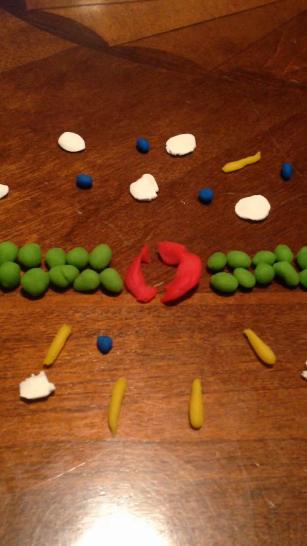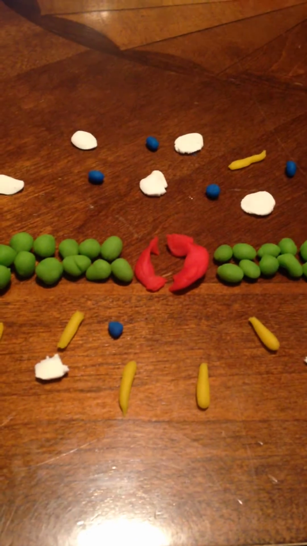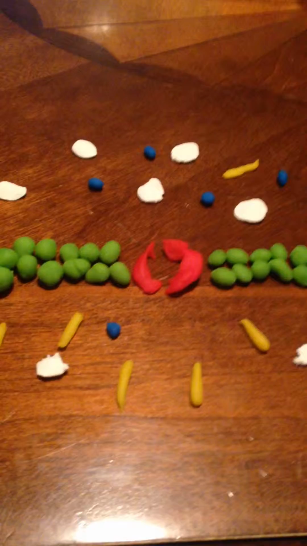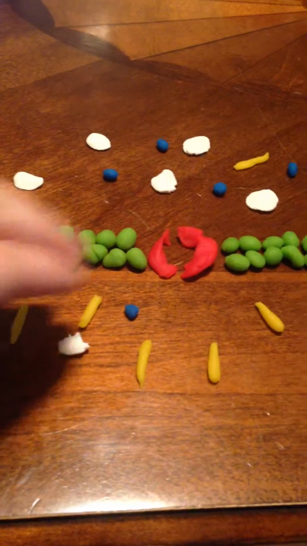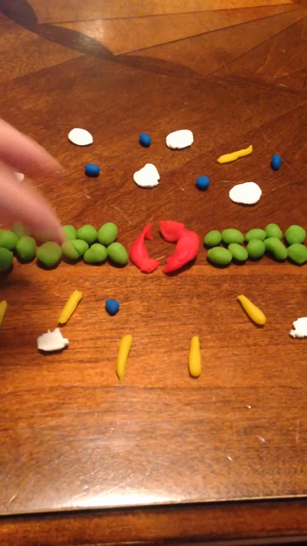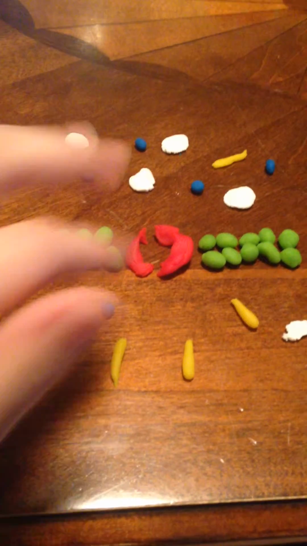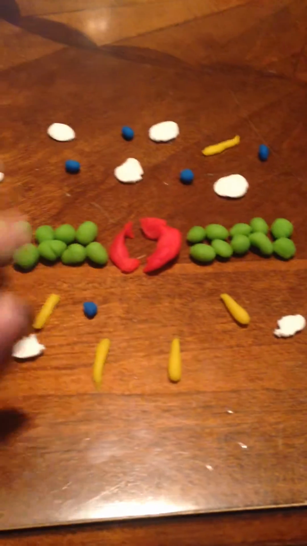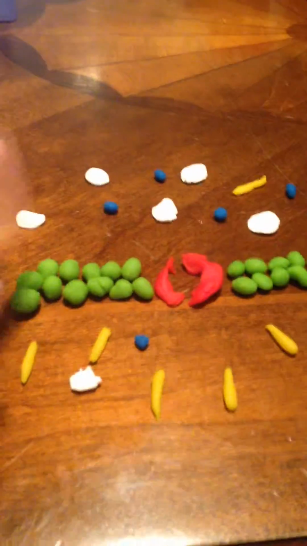What I'm going to talk about now is the ion channels. There's sodium, potassium, and chlorine channels, and they let the particles go in and out of the cell, which is caused by diffusion.